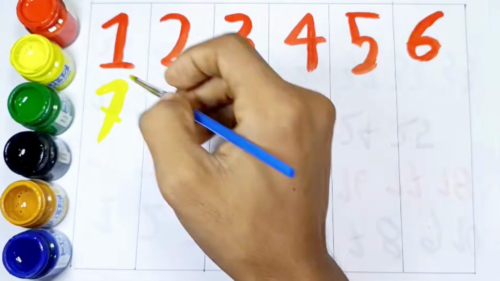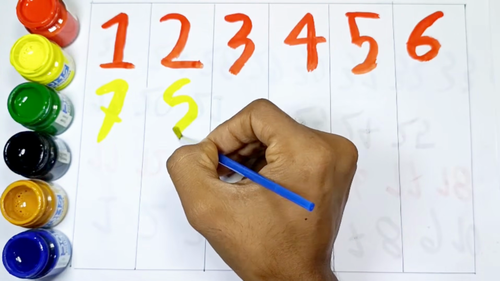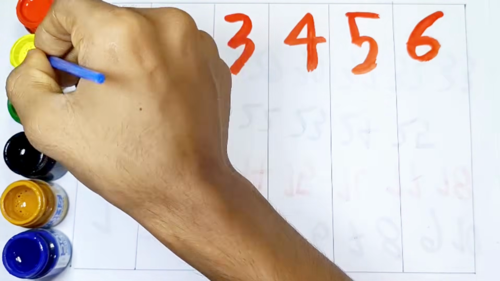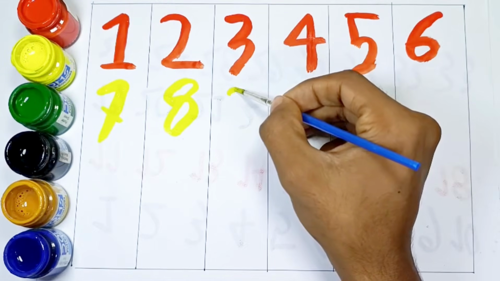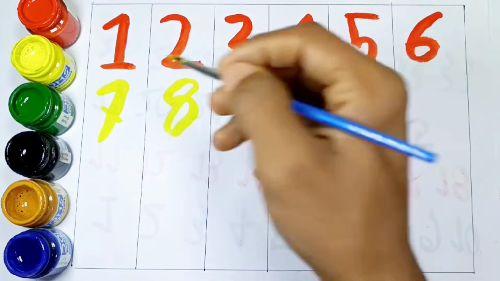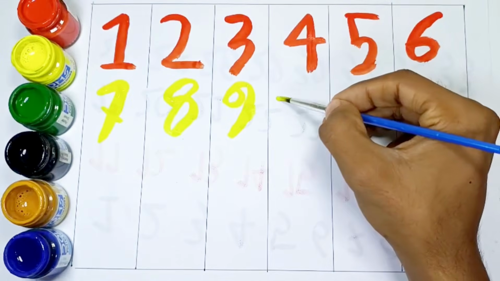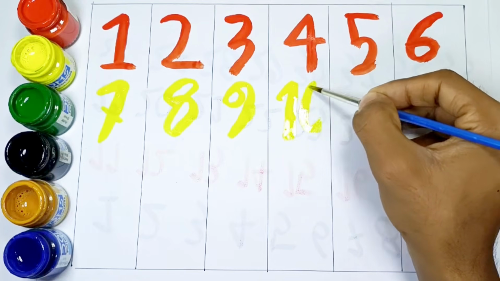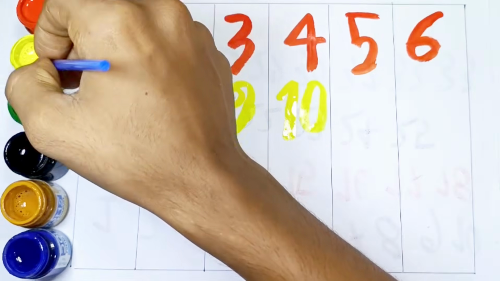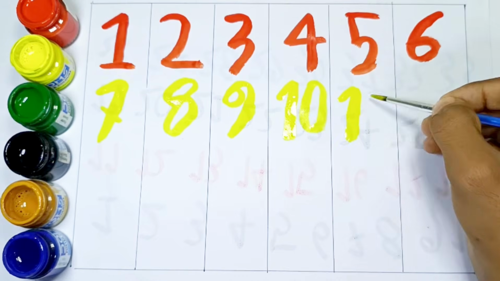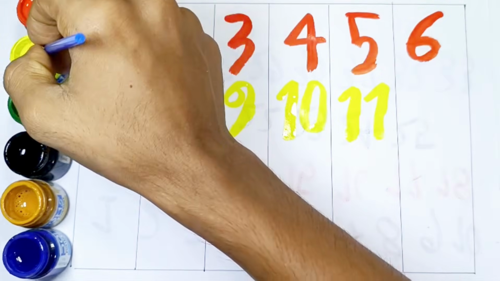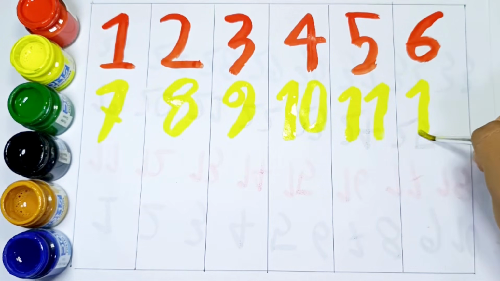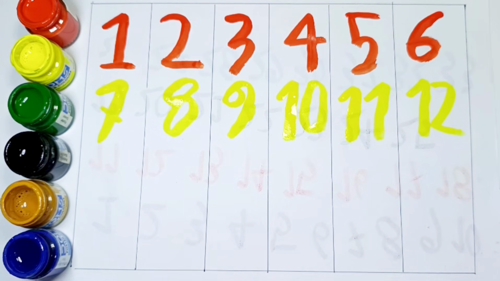7, 8, 9, 10, 11, 12. Kids, now you draw 13, the numbers of 13, and use green color.